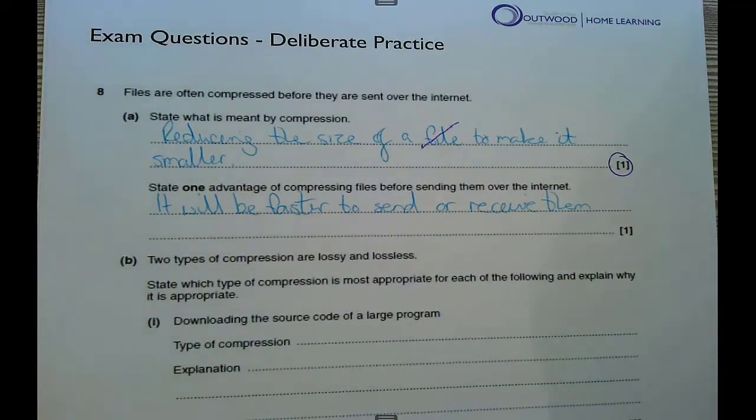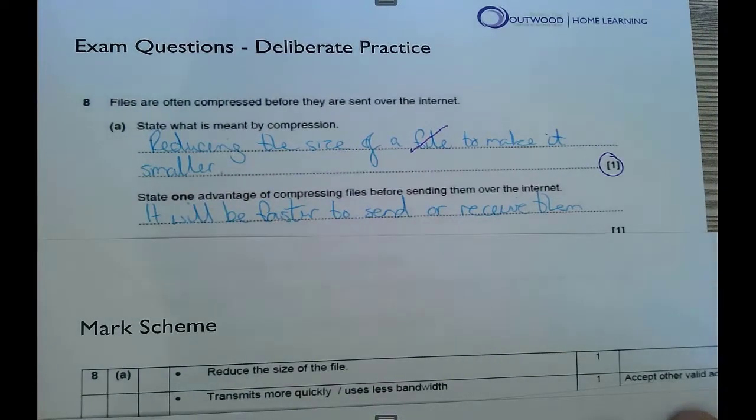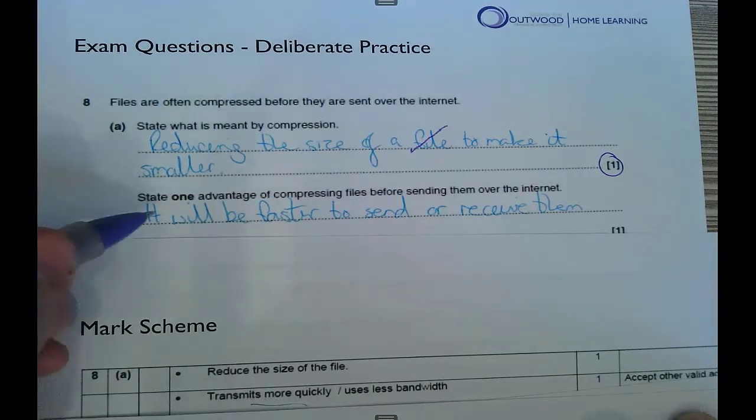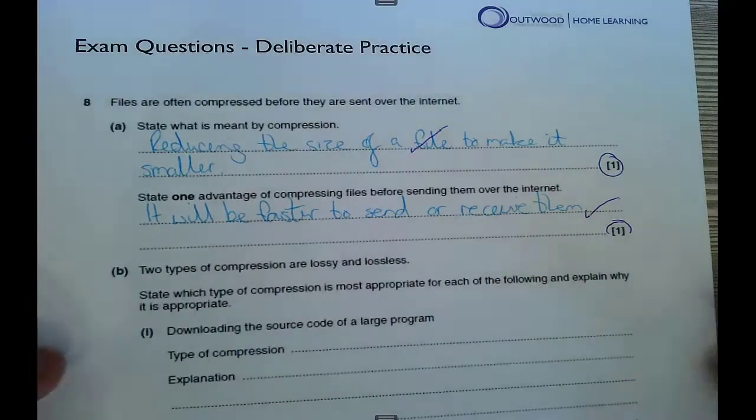Okay, so let's have a look at this answer. 1 mark, so we've got state one advantage, we've stated one, and right there you will see transmits more quickly. It will be faster to send or receive them. Perfect.